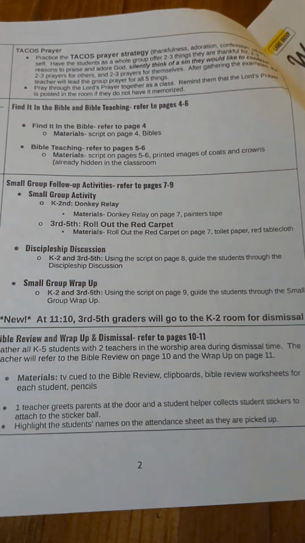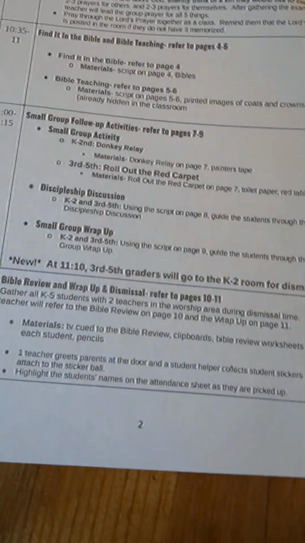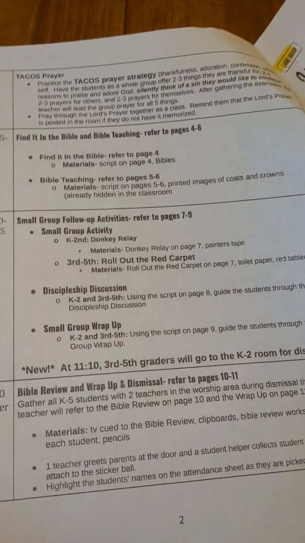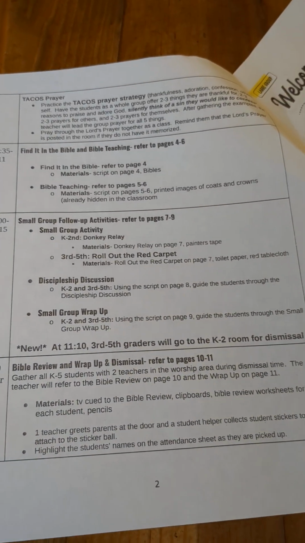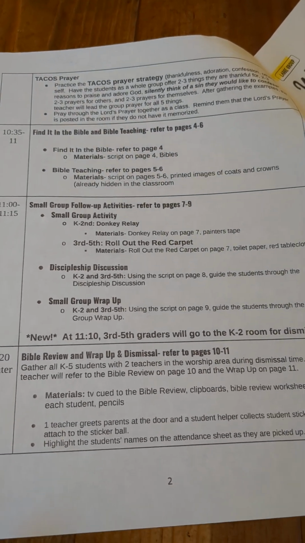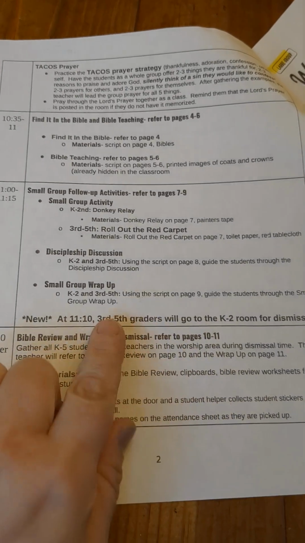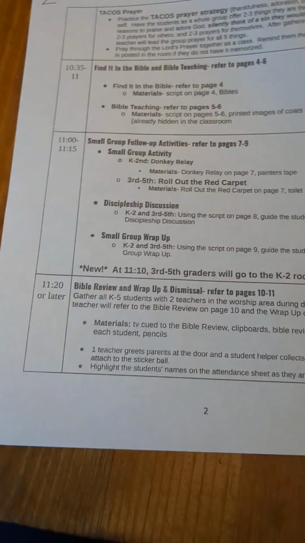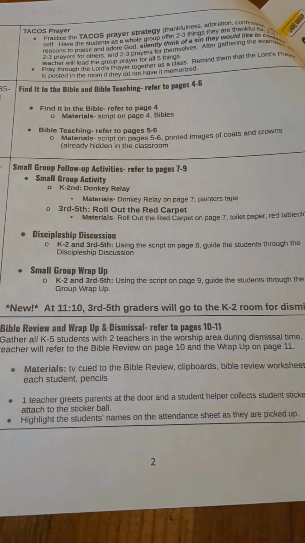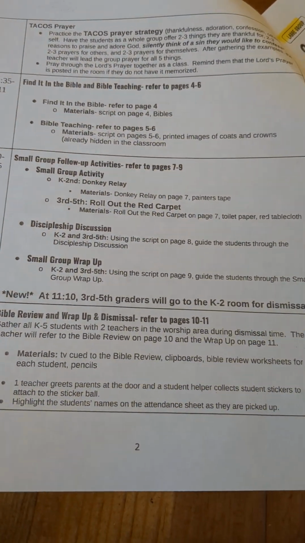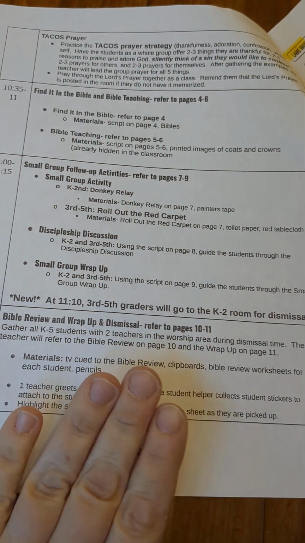So now that all of the groups are back together, as we've been doing where we meet in the worship area at the end and they watch a video together, instead of watching a video together with this curriculum, what we're going to be trying out is instead doing a Bible review and wrap up and dismissal at the same time in the worship area. So the dismissal is same as usual. One teacher needs to be at the door collecting stickers and calling kids to be dismissed, while the other kids are on the carpet with at least two teachers doing the review and the wrap up.